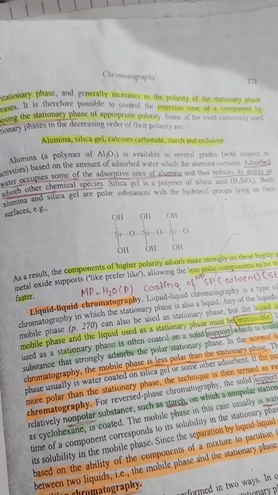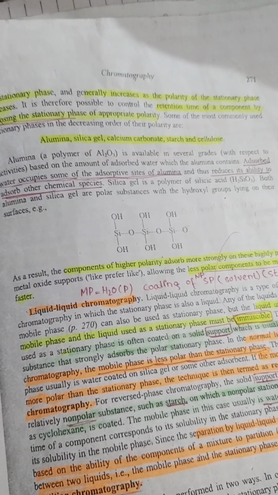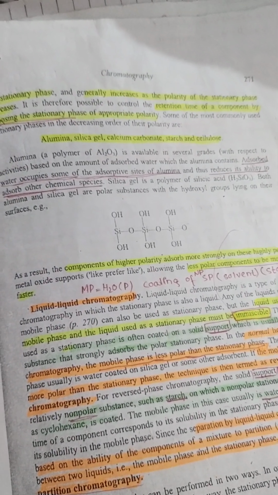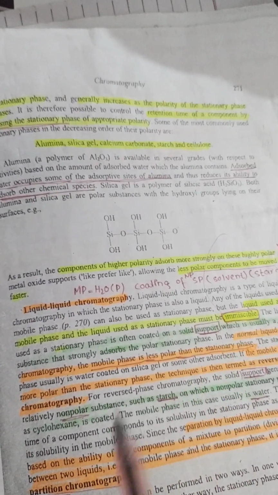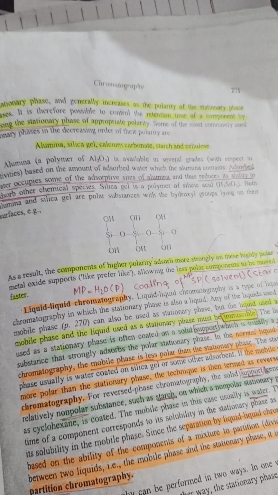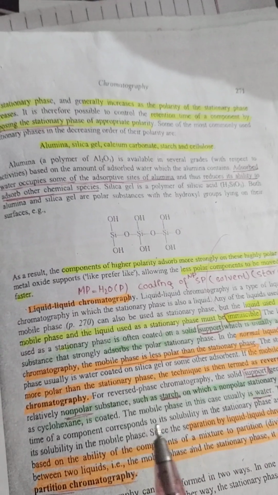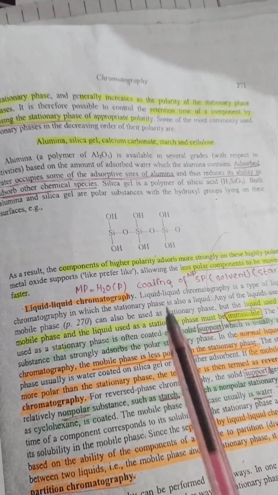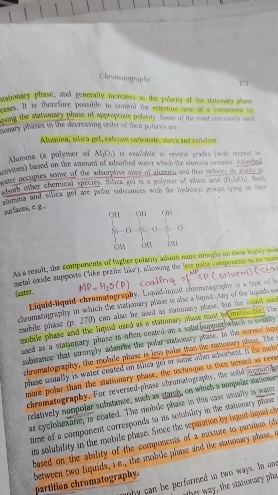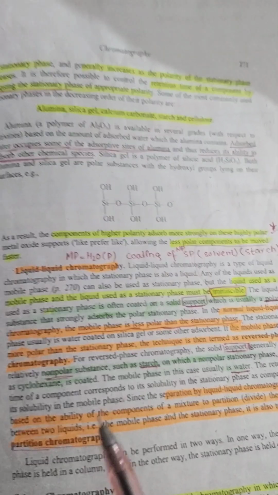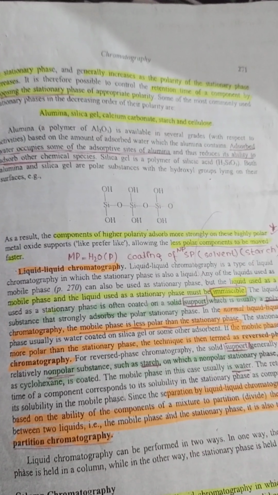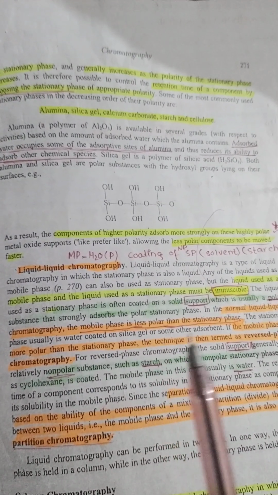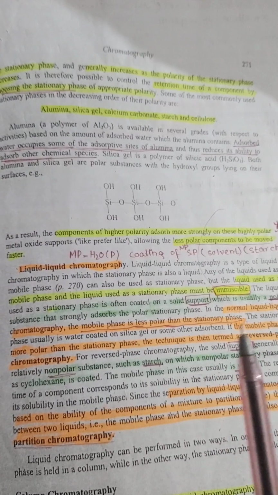That's why it's important to choose the different grades required for our technique. Next is silica gel, a polymer of silicic acid. Both are polar compounds and have hydroxyl groups that are important for tightly bonding to the polar components of the mixture. As a result, components of higher polarity adsorb more strongly on the polar stationary phase, and less polar components move faster.